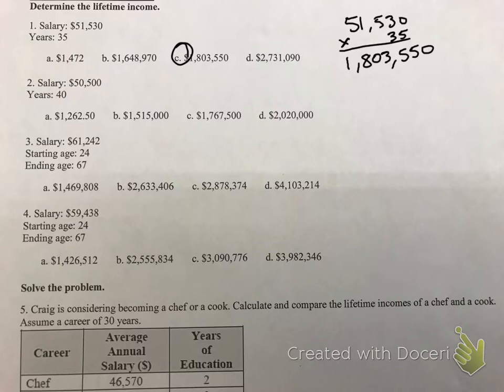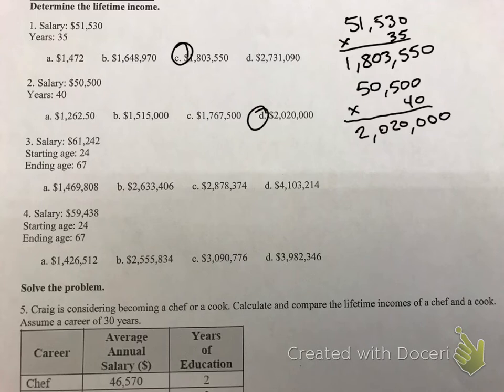Might not be the case in real life, but that's what we're doing for these problems. Number 2, very similar type of problem. We're going to take 50,500 and multiply it by 40. And we get 2,020,000, which means that D is the correct answer.